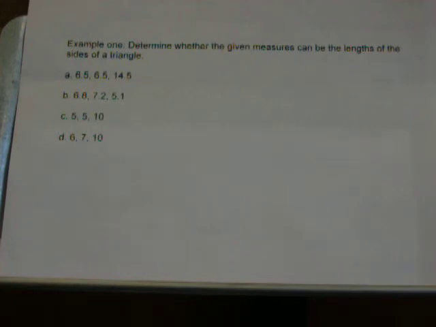So for part B, if I ordered them, 5.1, 6.8, and 7.2, from least to greatest, the smaller two lengths have to add up to more than the third side. So B would be a yes.